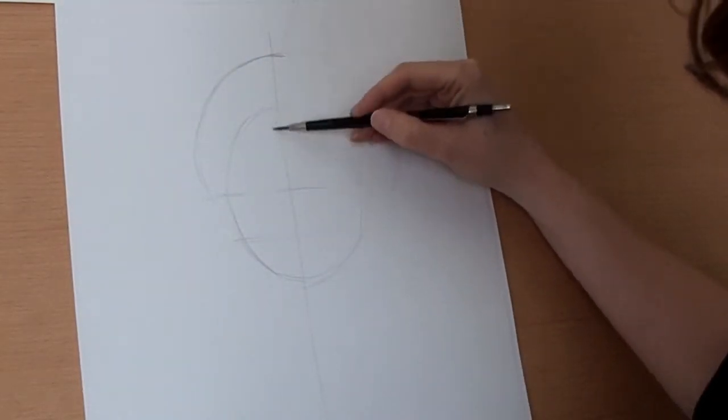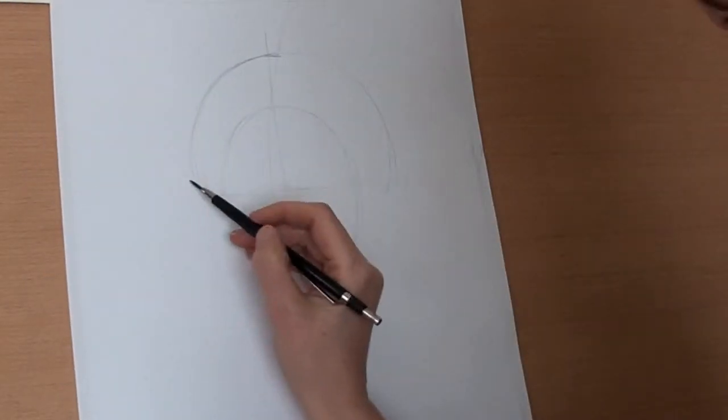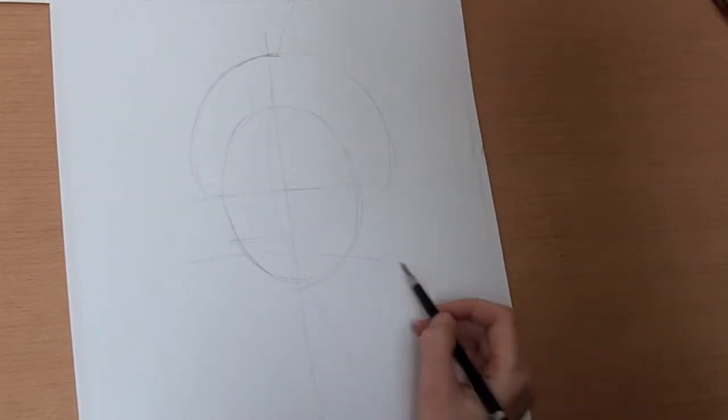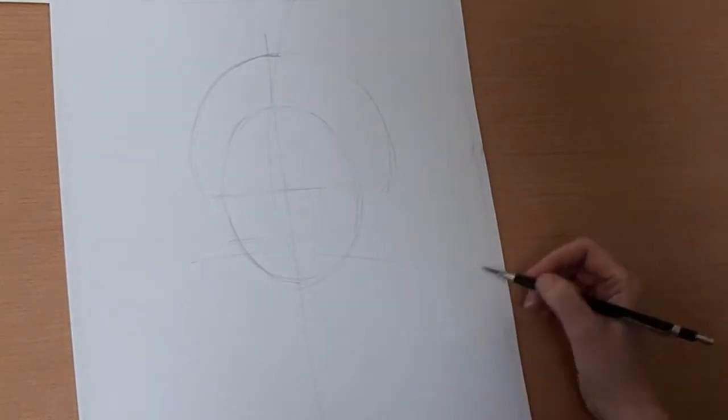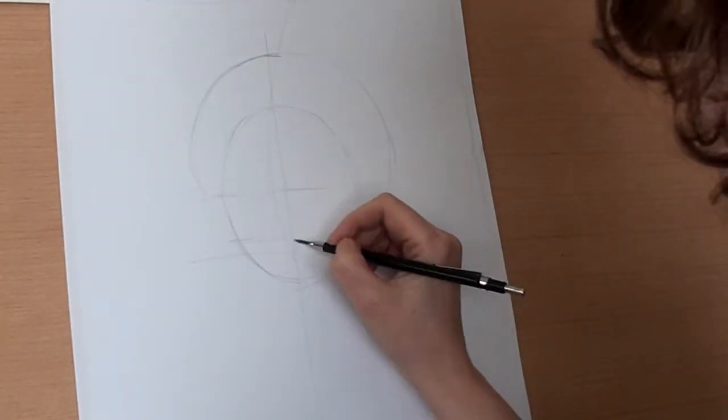We'll give it a bit of a curved axis. If we want, we can make it on a dynamic curved axis like this. And our nose will come over here.